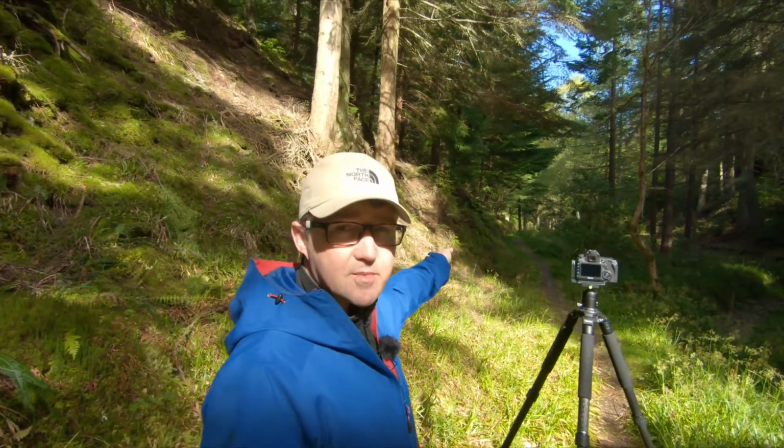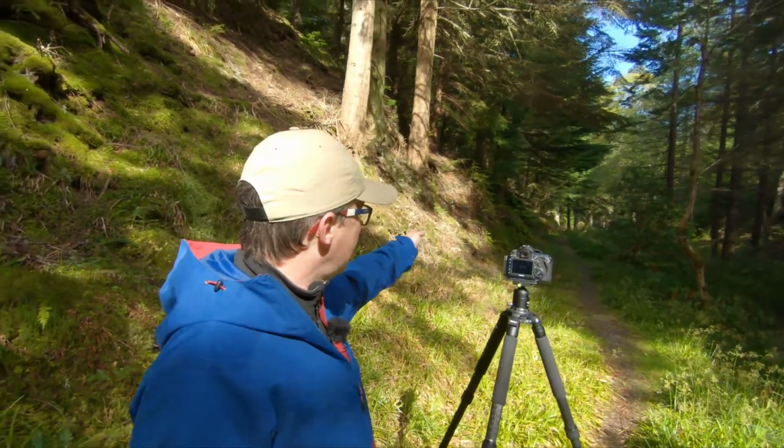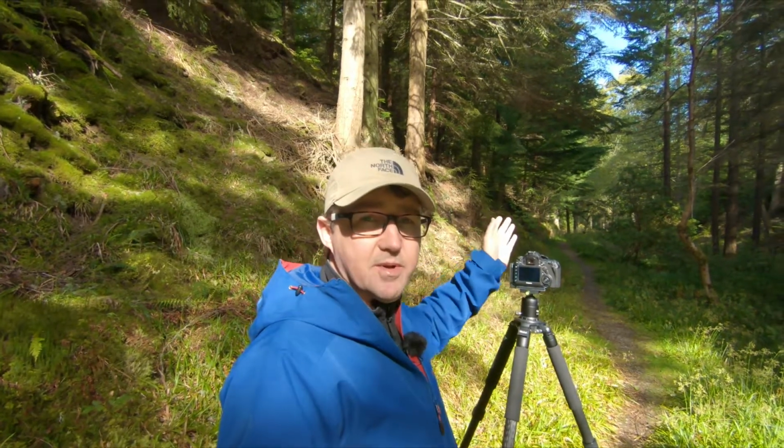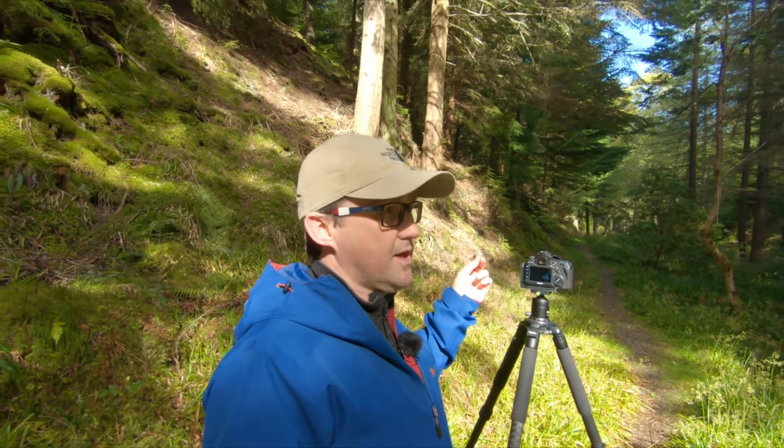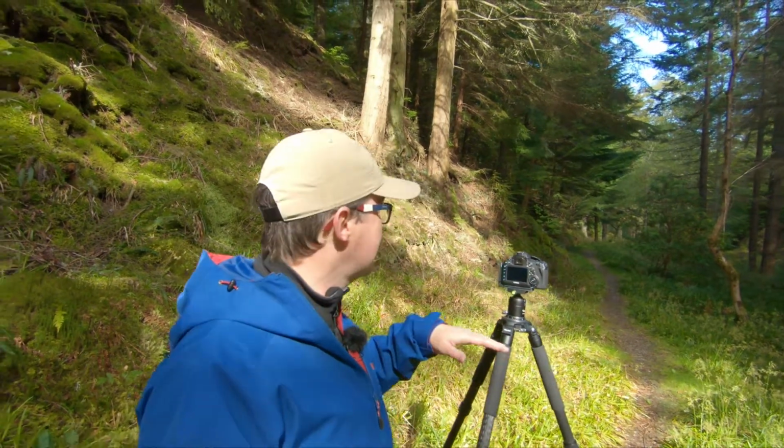Just to the left of the pathway here, we've got quite an interesting embankment with some nice colour and moss on it. And I have to apologise if it's difficult to see in the video. The light is so changeable today. As I say, it's really bright one moment and then quite subdued the next.